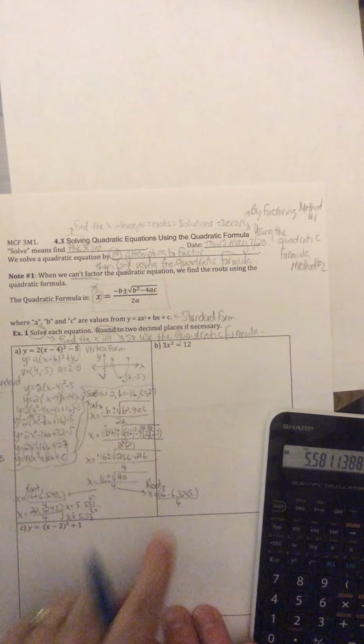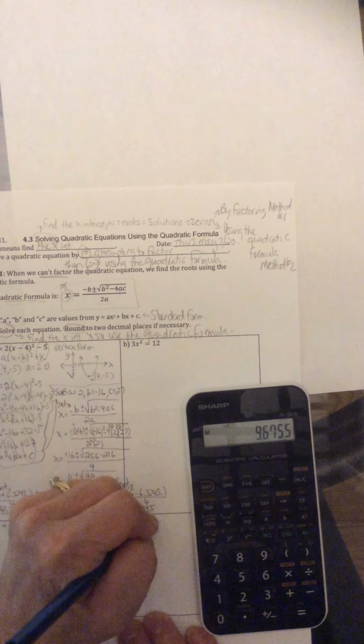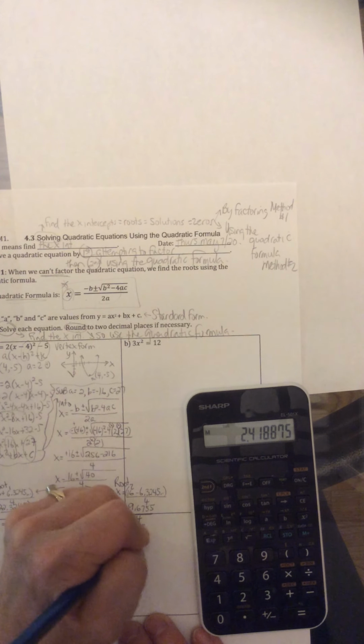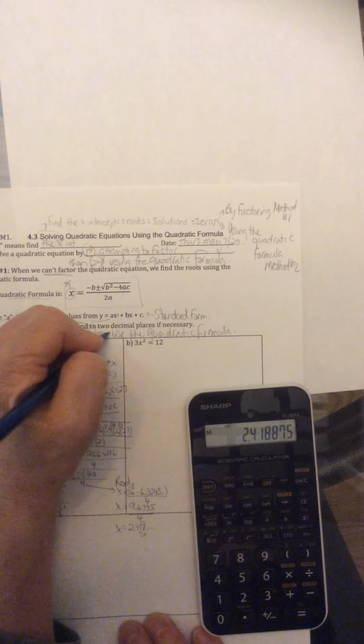Okay, here it's 16 minus 6.3245. X is equal to 9.6755 divided by 4, which is 2.418, blah, blah, blah, round to 2 decimal places.